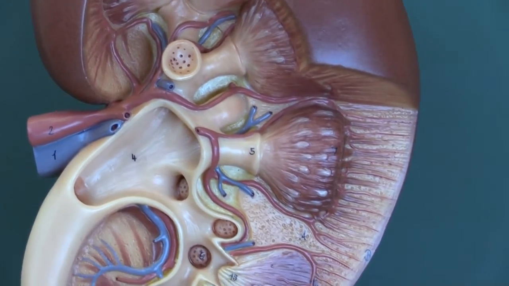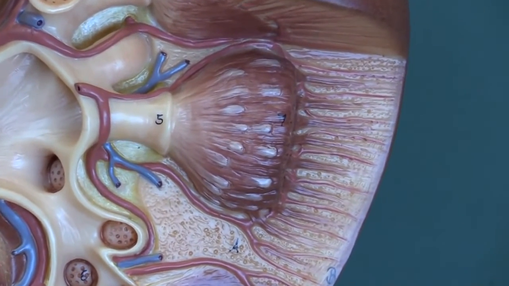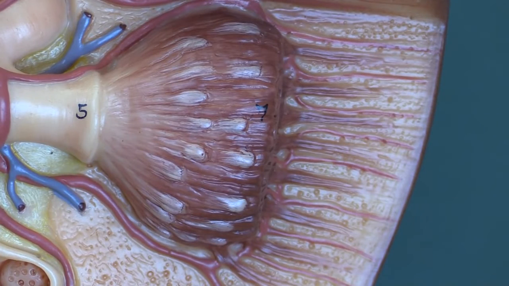Now the renal corpuscles are located in the renal cortex. The corpuscles are the first part of the nephrons, and then the second part is the renal tubules. So these are located in the cortex here.